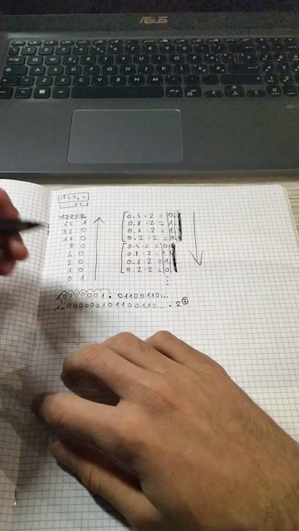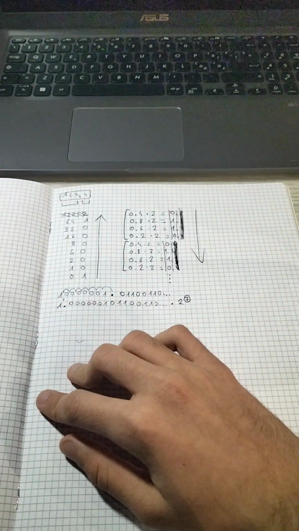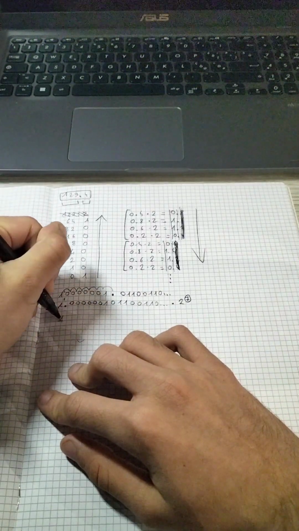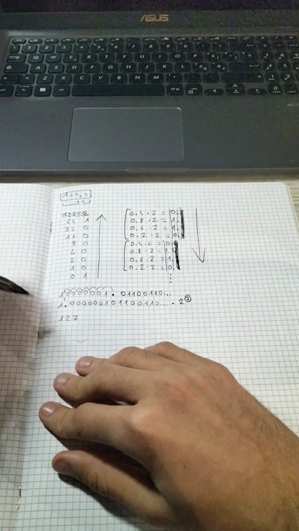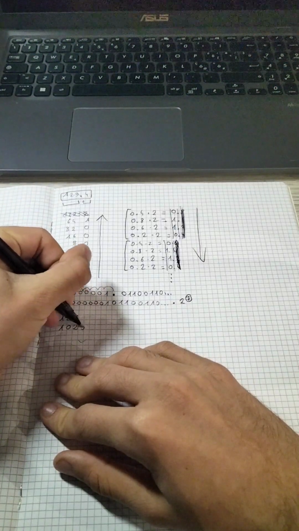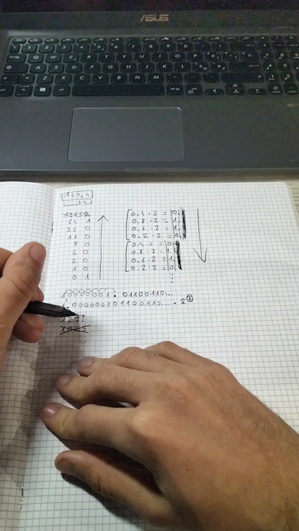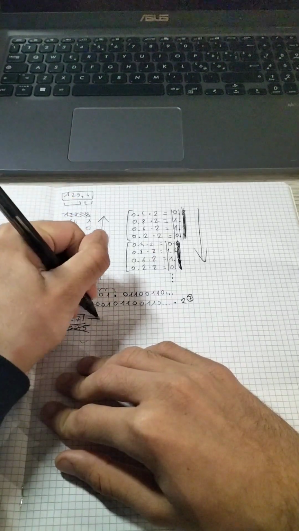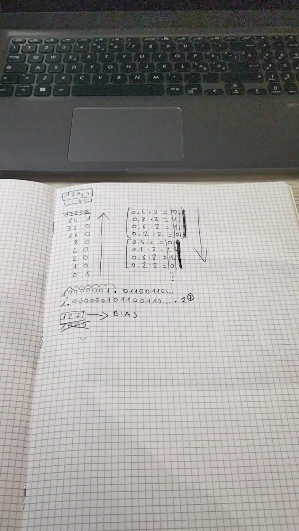Now, what do we do next? The fourth step is to take our bias, which is 127 because we're dealing with the single precision format. If we were dealing with the double precision format, that would have been 1025. But since we are dealing with the single precision format, let's focus on this number, 127. That's the bias. It's actually a standard number.